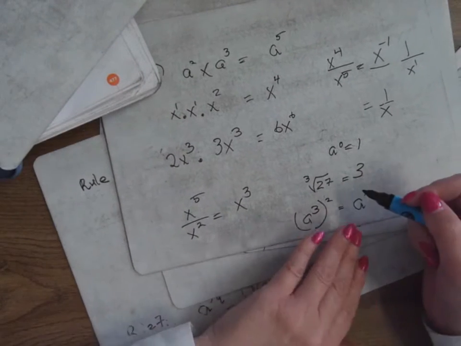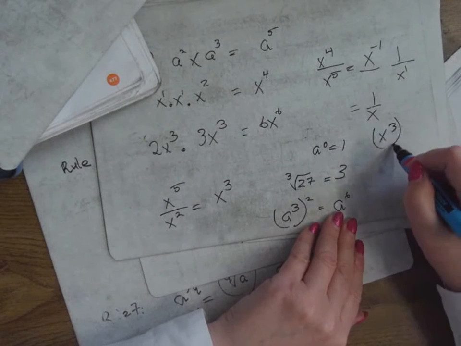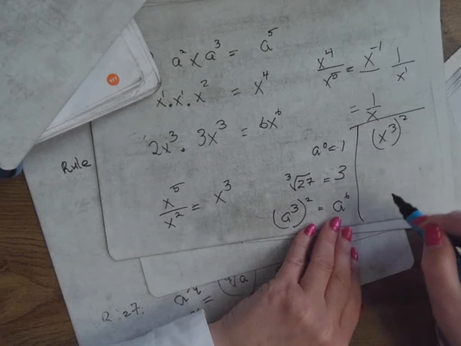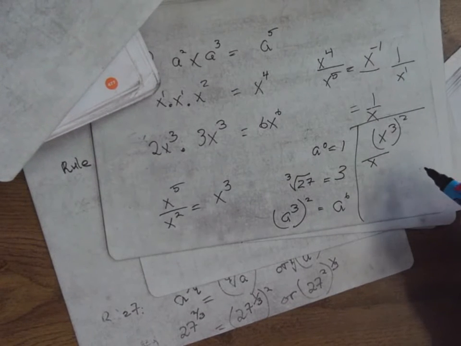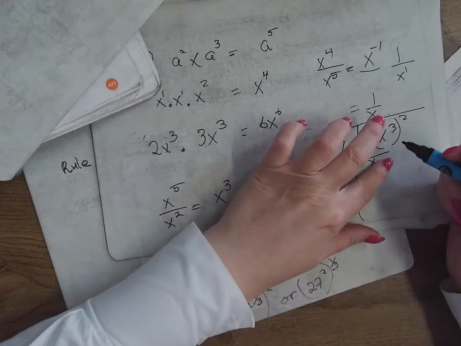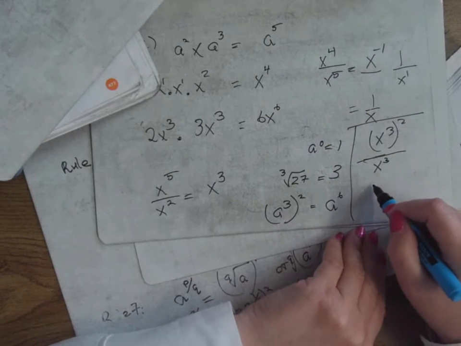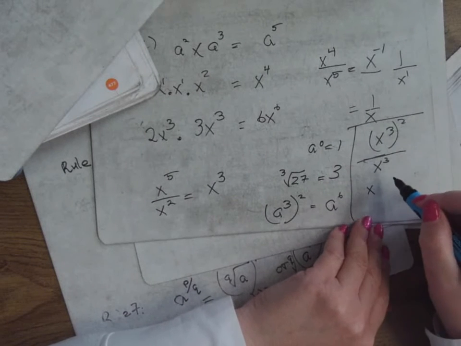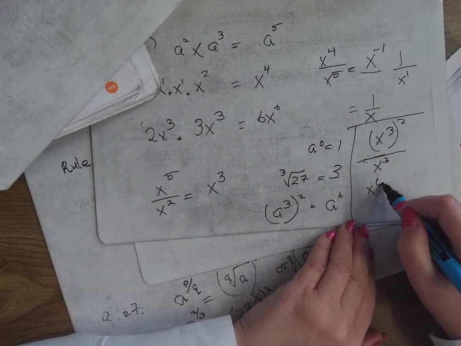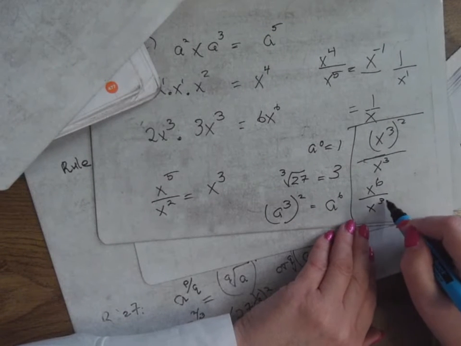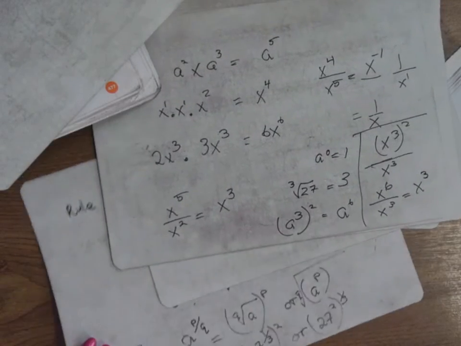Right, okay. And the next one is x cubed, all squared, all over x to the power of, oh, I can't read it, 3. Right, okay. So above the line, raising a power to a power, what would that be? X to the power of 6. I have it written down wrong, haven't I? All over x cubed. And what's that? X to the power 3. Is that okay? Right, okay.